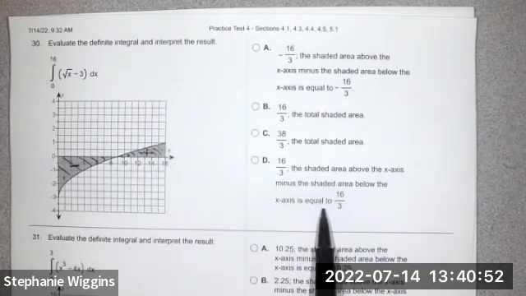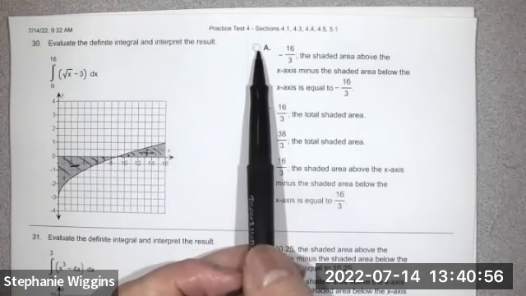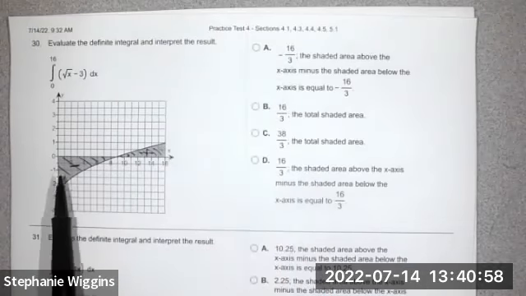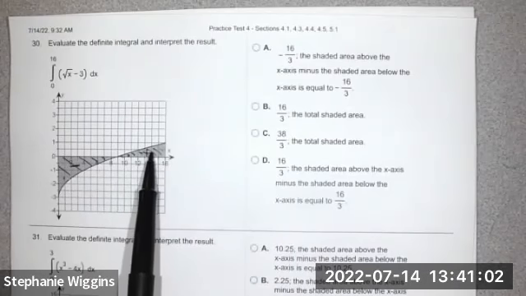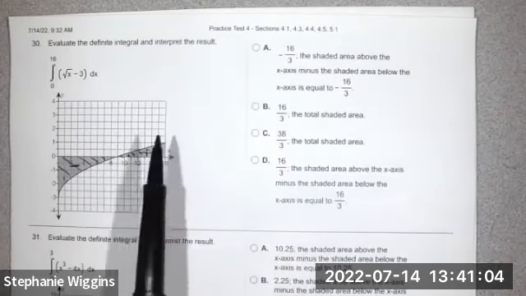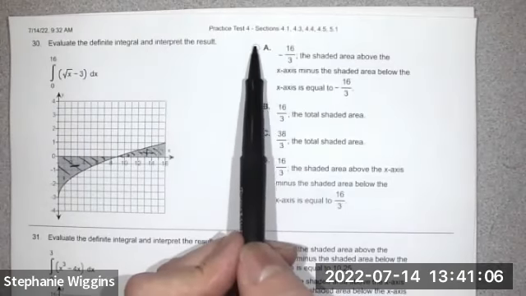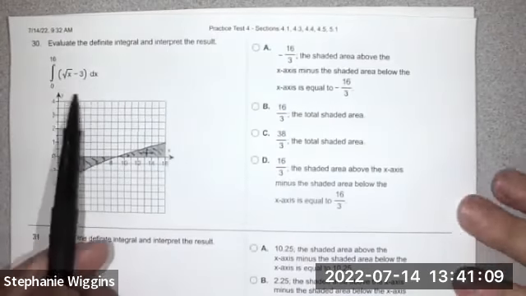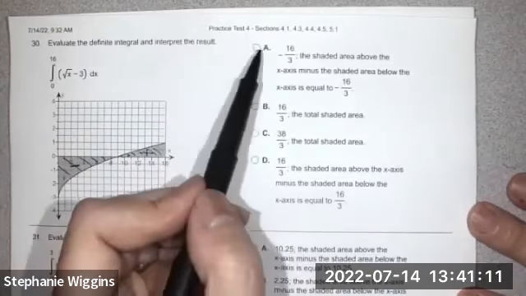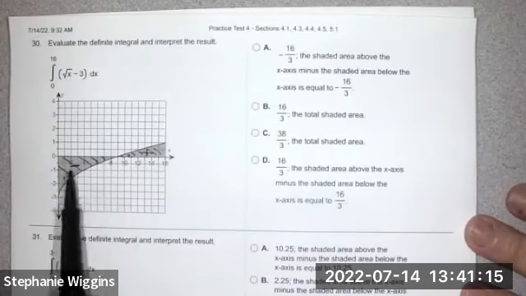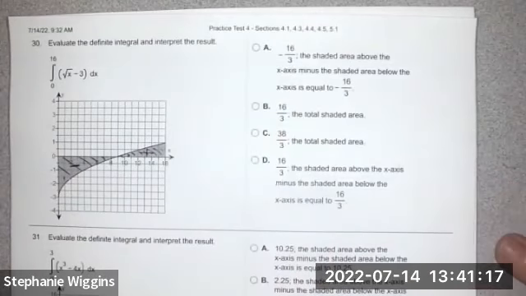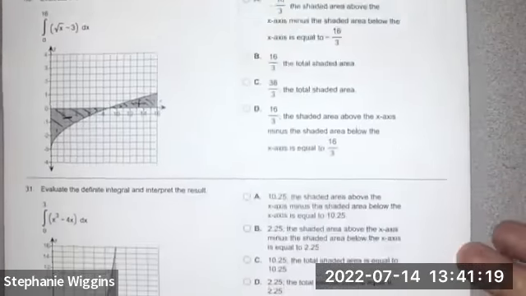And my guess is that A is the correct choice. The reason why I say that is because it looks like this area is bigger than this area, and so you're going to get a negative answer. So my guess is that this is the correct answer. But go ahead and use your calculator to do the integral. That's my guess. It looks like this area is bigger, so when you subtract it, you're going to get negative.